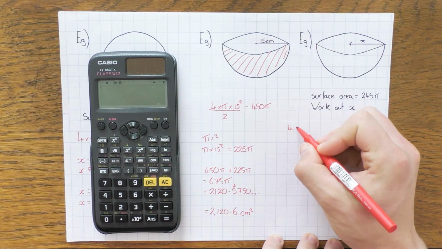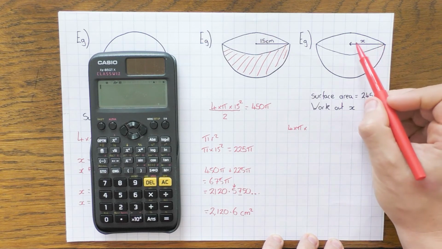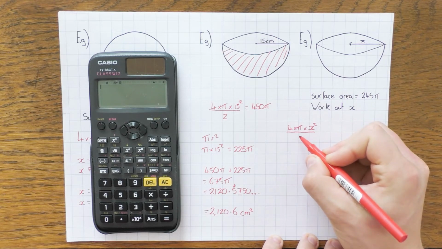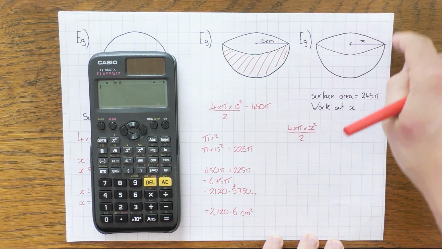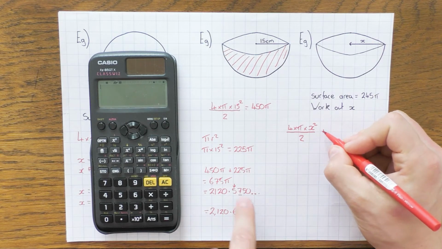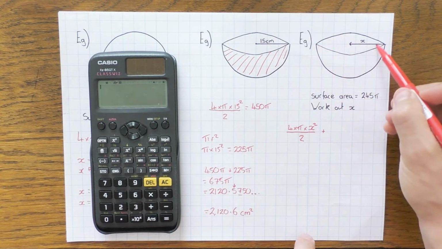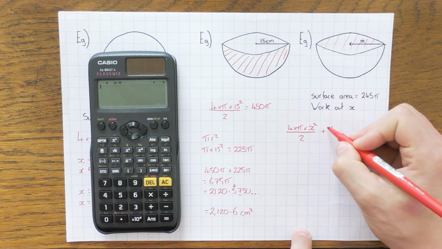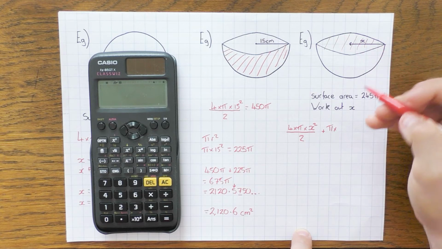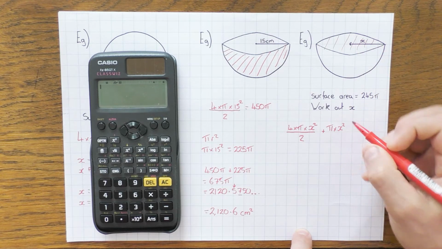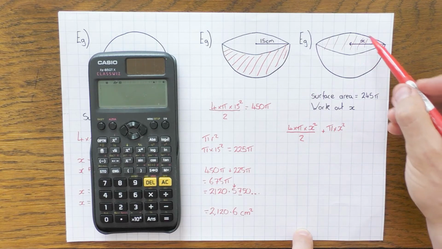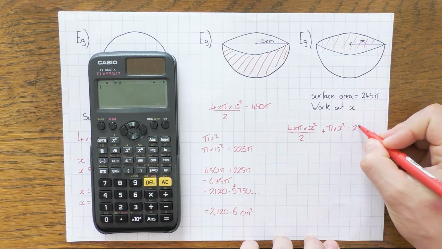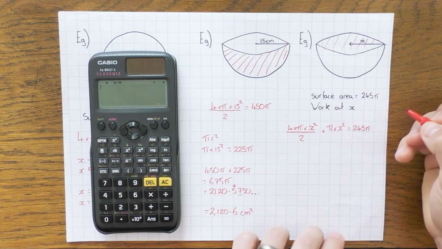So that will be 4 times by pi times by the radius, which in this case is x, so x squared, and then we needed to half it. So that's this bit done. That's working out the whole thing. But then we also needed to add this top circle here. So we need to add pi times the radius squared. In this case, again, the radius is x, so pi times x squared. So that's how I'm going to work out the surface area of this hemisphere, just like we did in this example. And of course we know that that equals 245 pi.